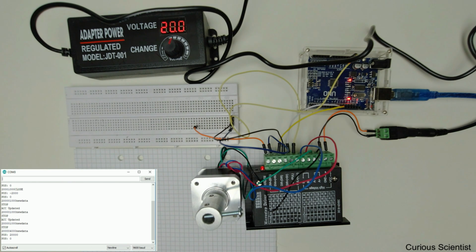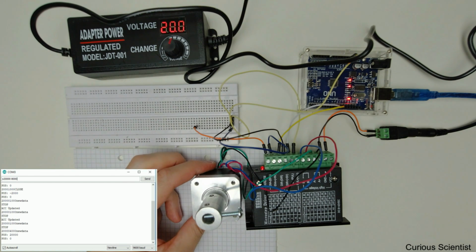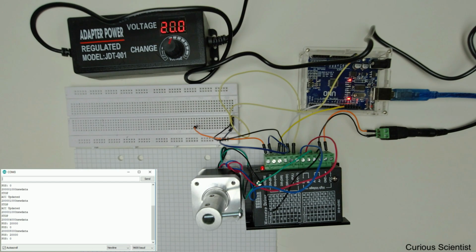And then let's speed up more, double of this speed. Let me hold it. It's quite cool. And then I increase the acceleration value to 5000.